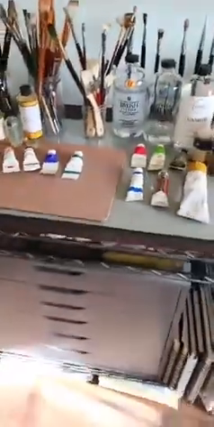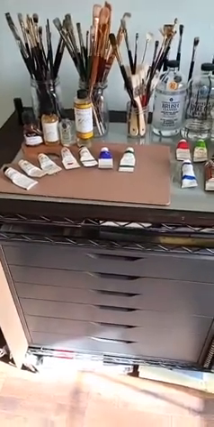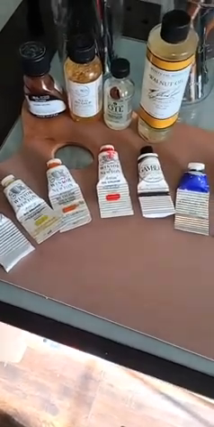All right, so I have here just sort of my painting setup, and I've laid out for you the oil paints that I typically use.